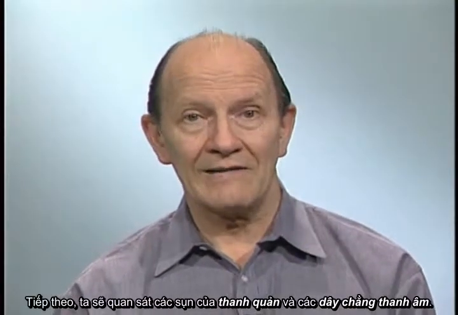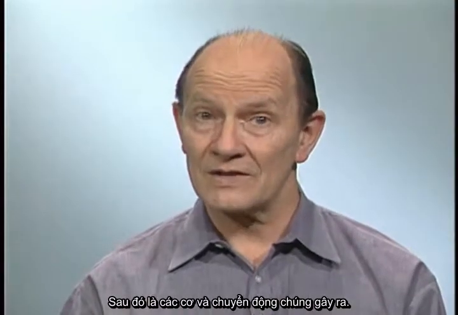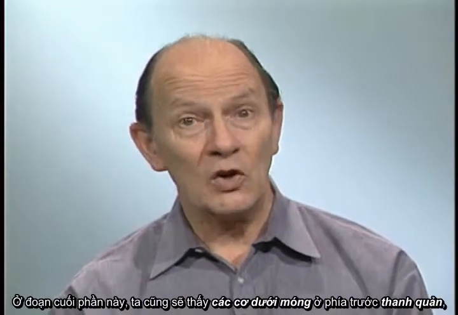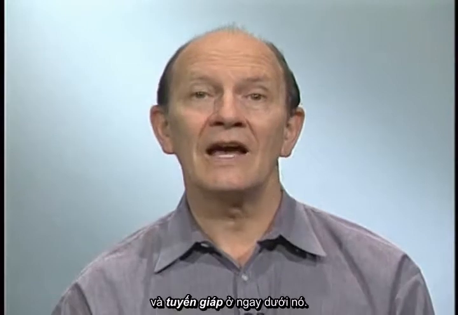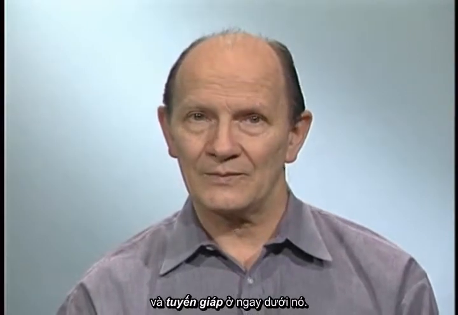above. Next, we'll look at the cartilages of the larynx and the vocal ligaments. Then we'll look at the muscles and the movements they produce. At the end of this section, we'll also see the infrahyoid muscles that are in front of the larynx and the thyroid gland that's just below it.